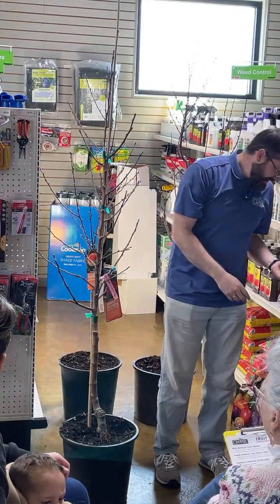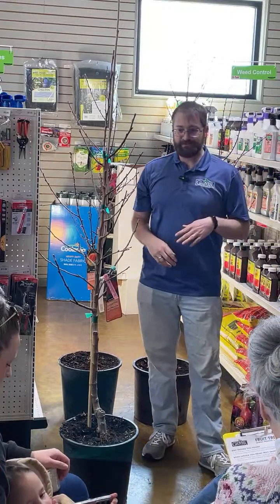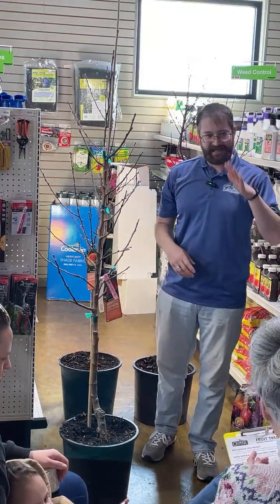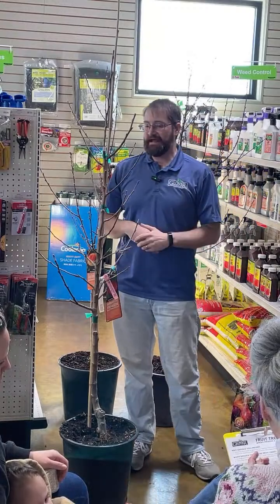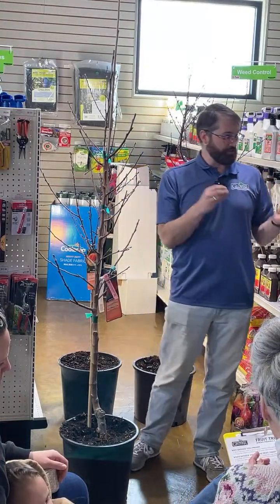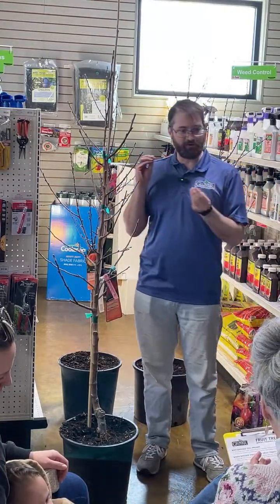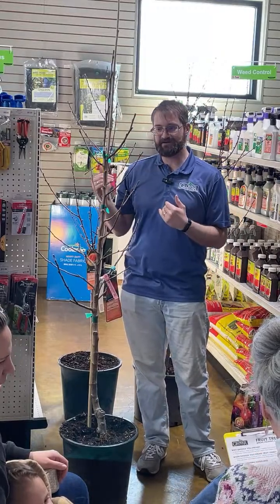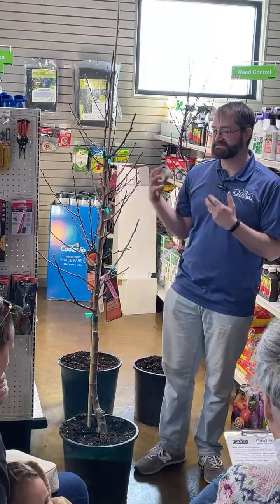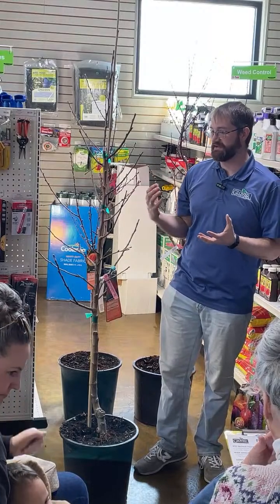And then lastly, we have the correct cut, where it's not too deep, it's not too high, it's at the right angle with the bud, and that is going to heal the fastest with the minimal risk, with minimizing that risk of disease or insects getting into that new cut.